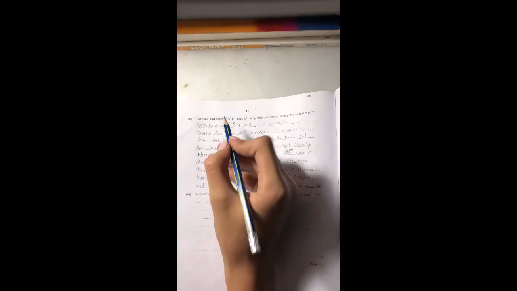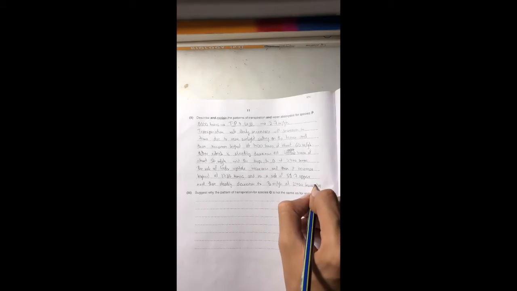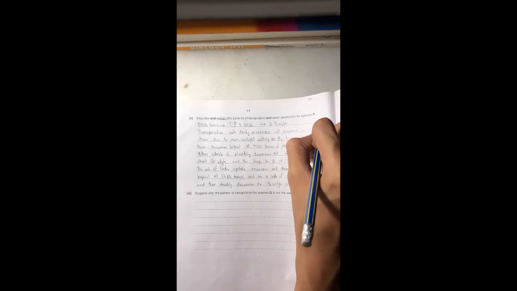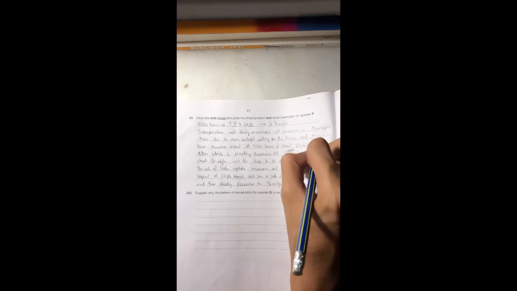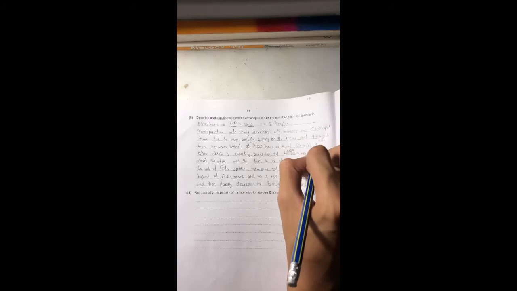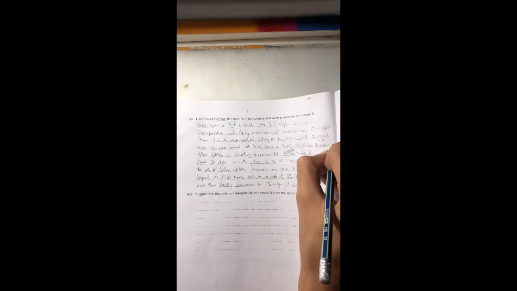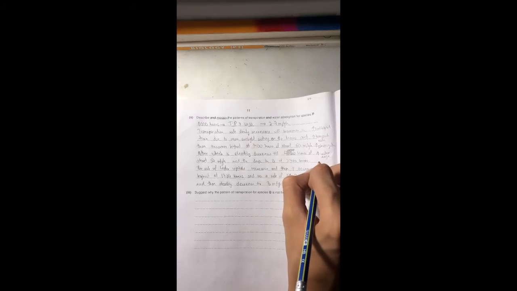Now along with this it says explain too. An explanation for this would be that due to increase in sunlight, there would be an increase in transpiration rate, because there would be an increase in photosynthesis, there would be an increase in water usage, there would be an increase in the uptake.